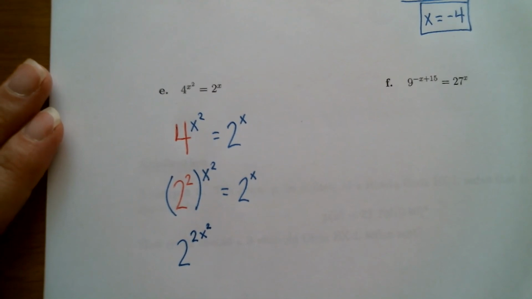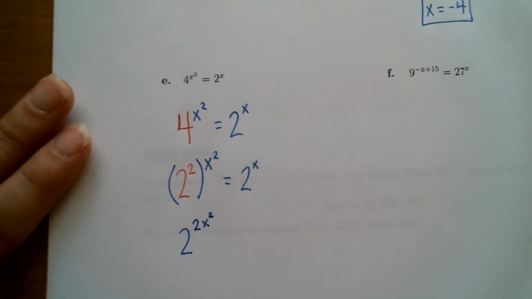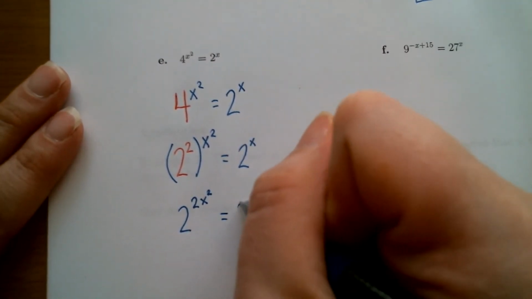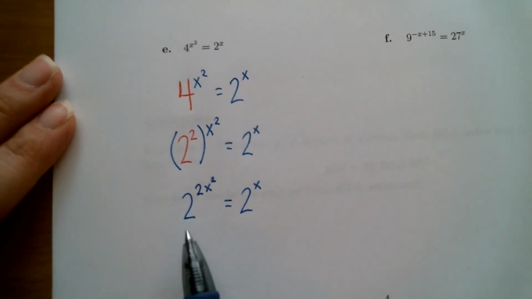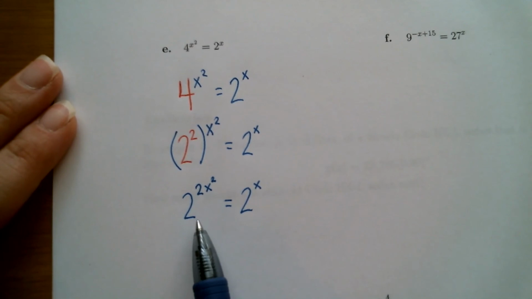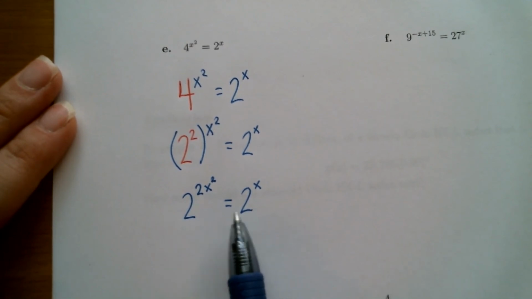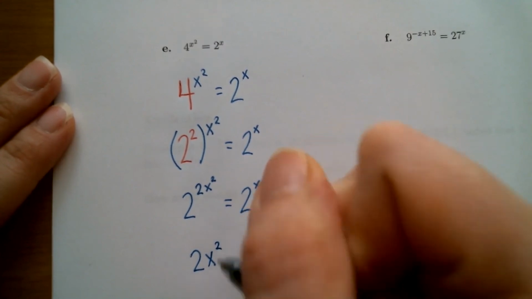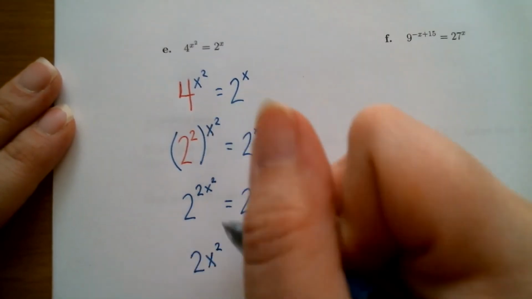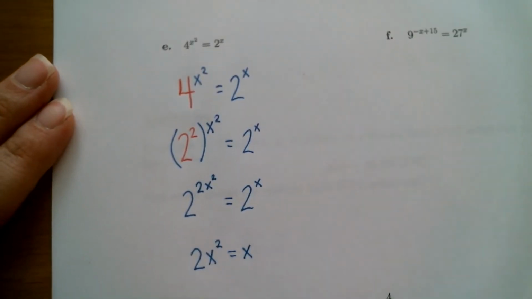Okay, you're doing 2 times x squared. That's 2x squared. Okay, that's got to equal 2 to the x. Now that I have a power of 2 equal to a power of 2, you can go ahead and equate the exponents. So this exponent has to equal this exponent.